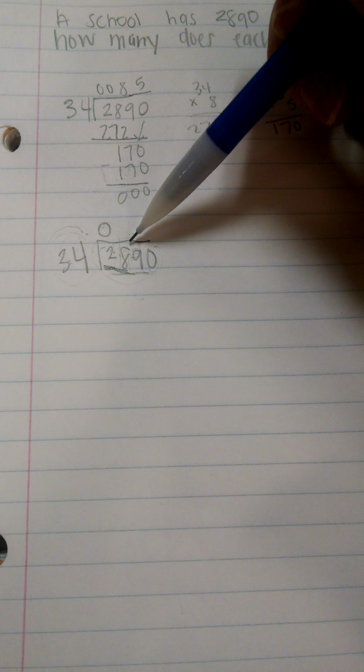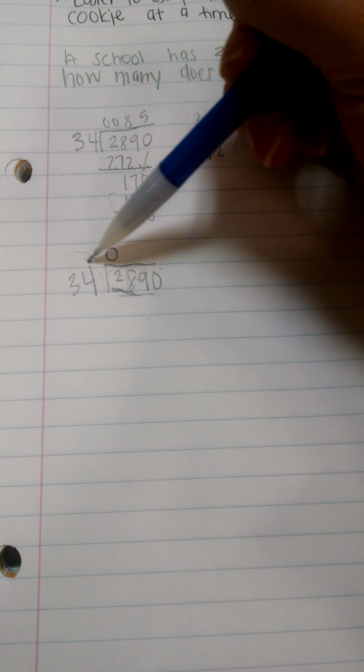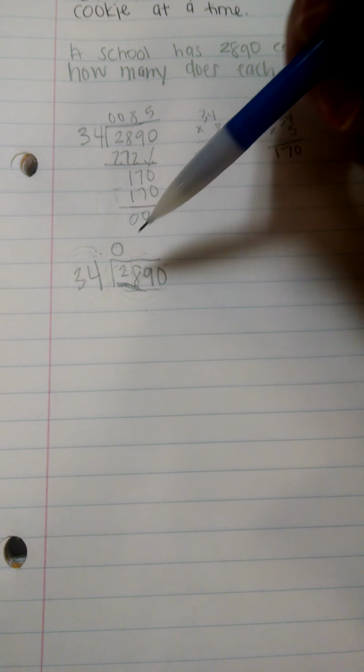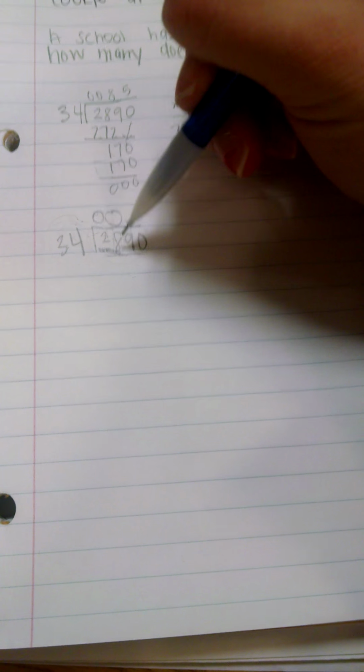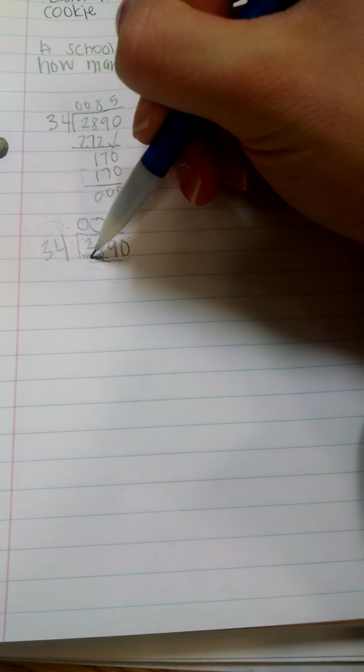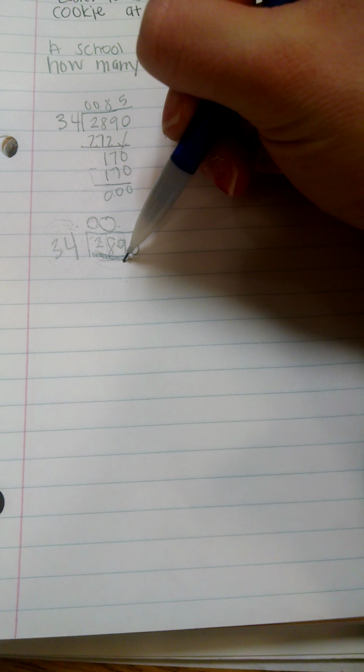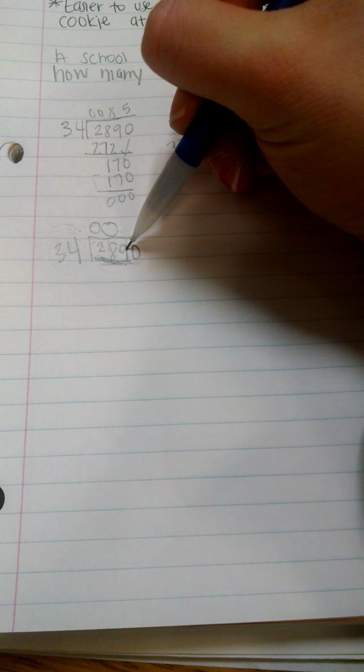Just divide this whole number by 34. We have to divide it up into smaller units. Alright, so now how many times is 34 going into 28? That we cannot do, so it'll be 0, because 34 is bigger than 28. So now we move on to the next unit, so 289.